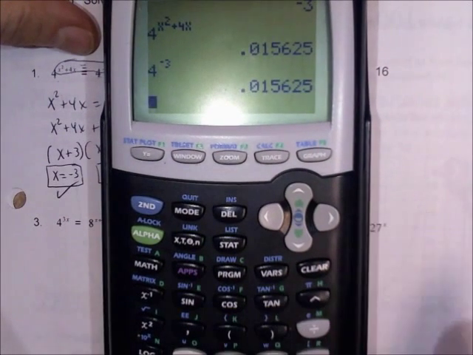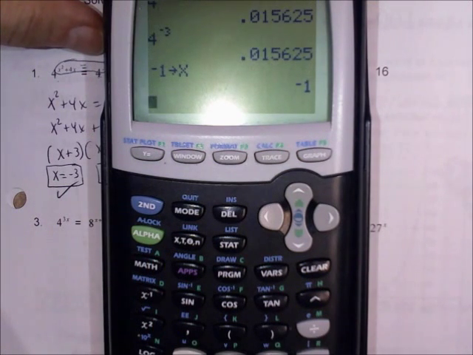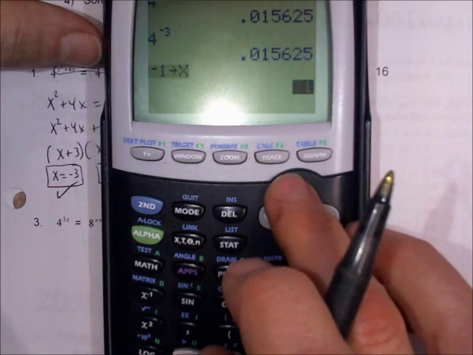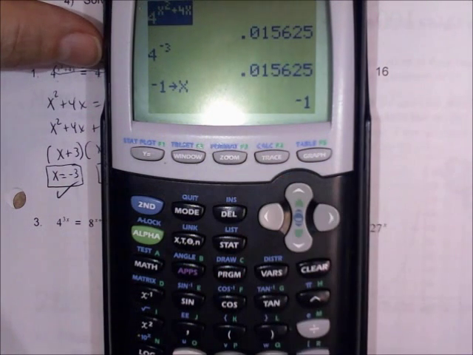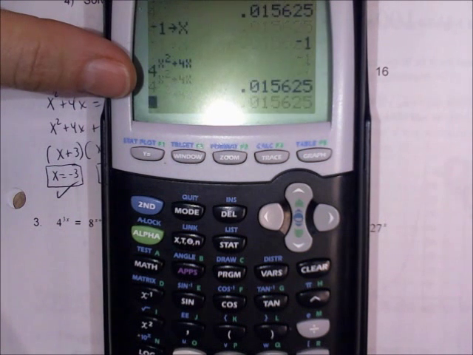Now I have to check x equals negative 1. So I'm going to store negative 1 into x. Now my calculator thinks x is negative 1, and then I'll just do 4 to the x squared plus 4x.